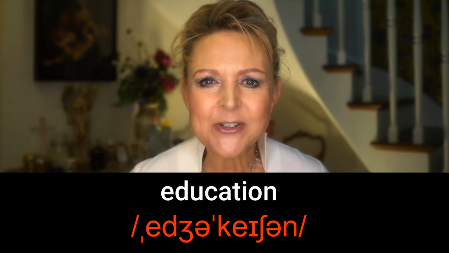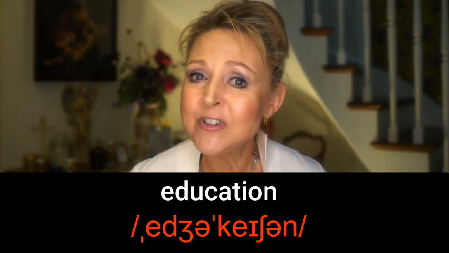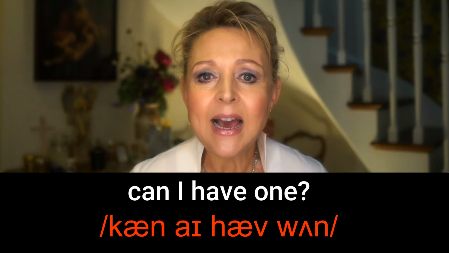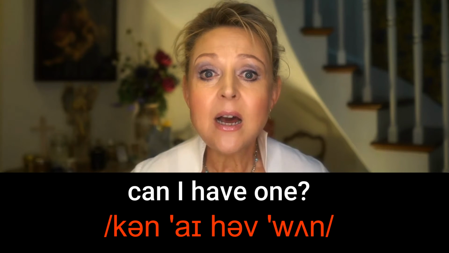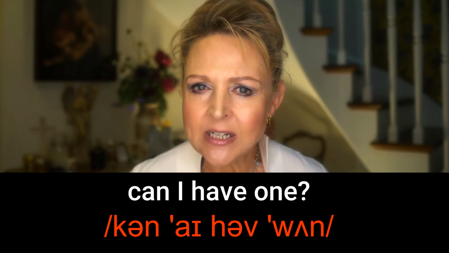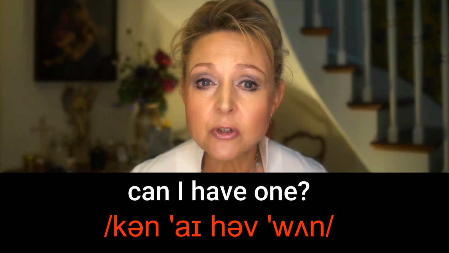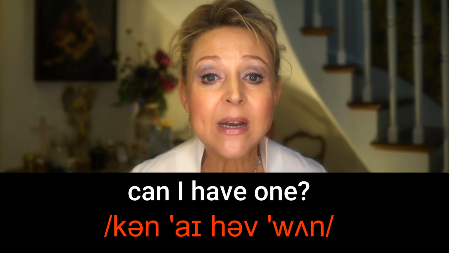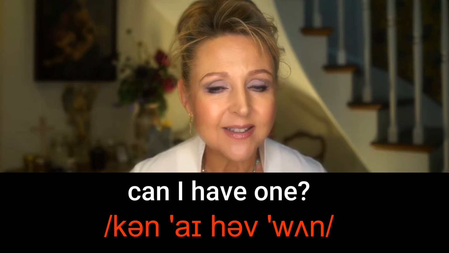Notice how the unstressed vowels and syllables are weak and reduced to the schwa sound. Now try this. Say it slowly. Can I have one? Now say it quickly like this, with the stress on the words I and one. Can I have one? The schwa not only changes the sound of a word, but it also changes the meaning of the sentence when coupled with sentence stress. Here it means, can I have one too?